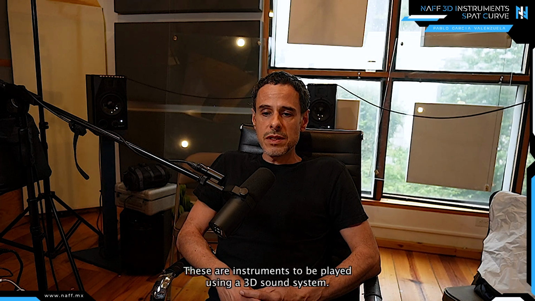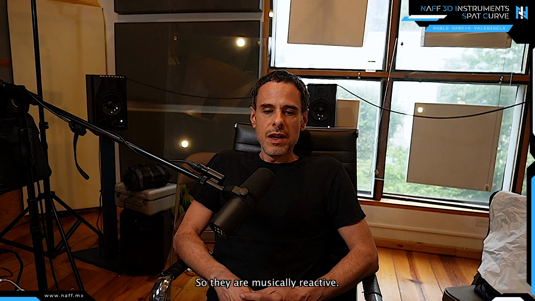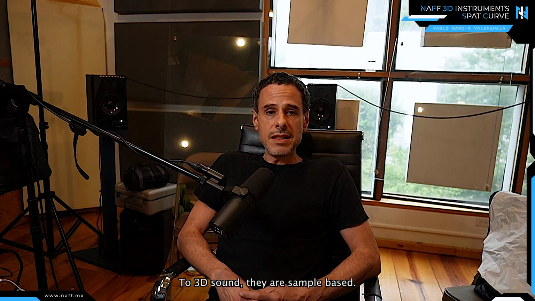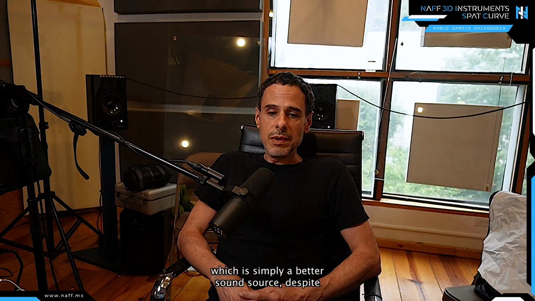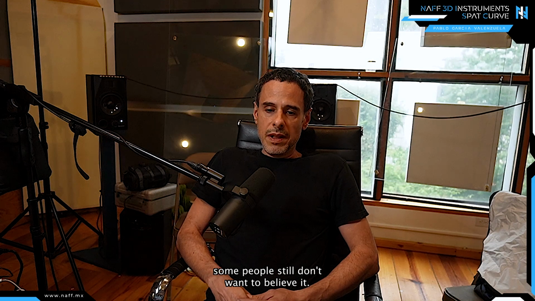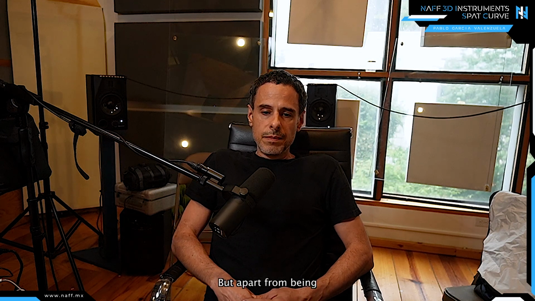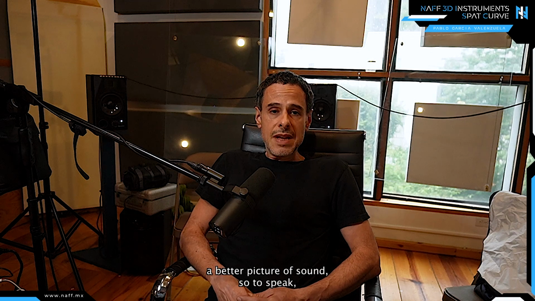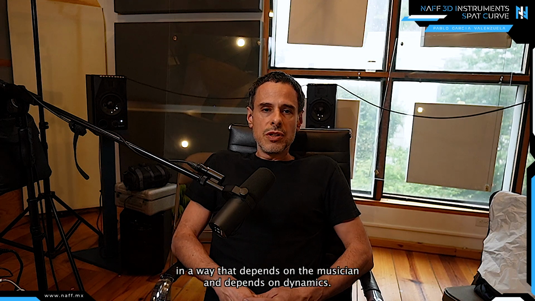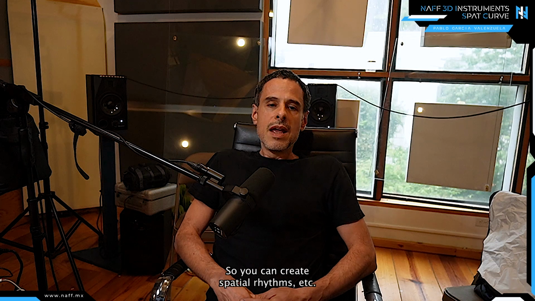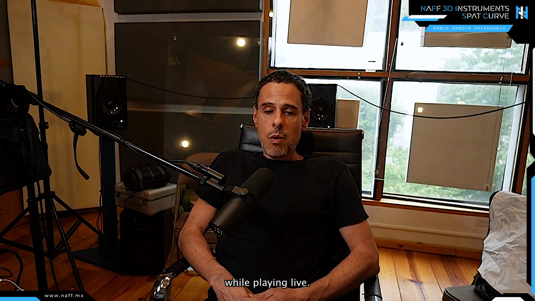These are instruments to be played using a 3D sound system, so they are musically reactive to 3D sound. They're sample-based, meaning that the source is a 3D source, which is simply a better sound source, although some people still don't want to believe it. Apart from being a better picture of sound, you react spatially in a way that depends on the musician and on dynamics. So you can create spatial rhythms while playing live.